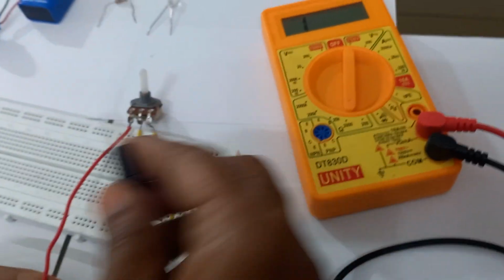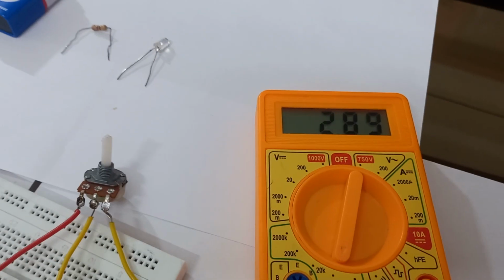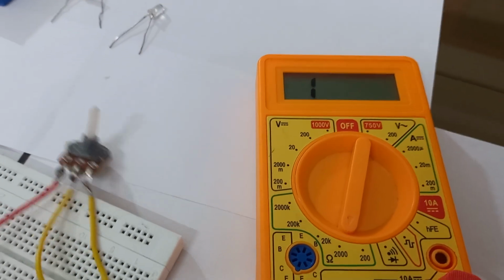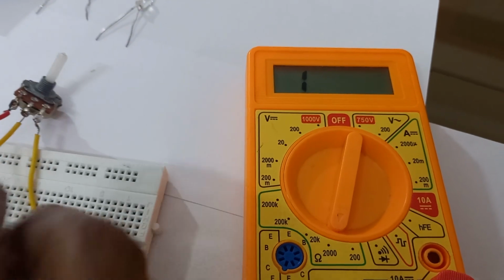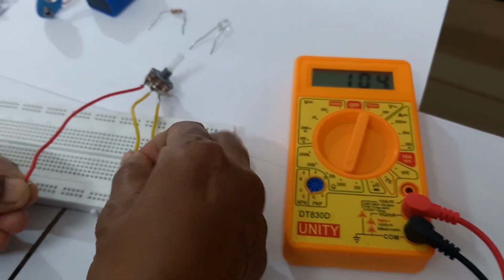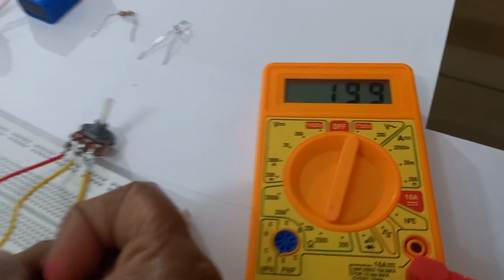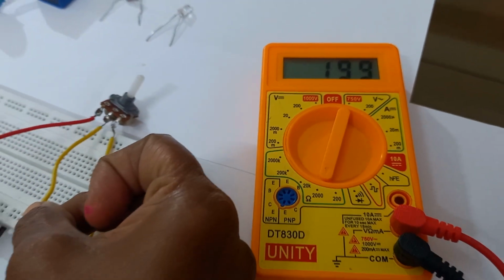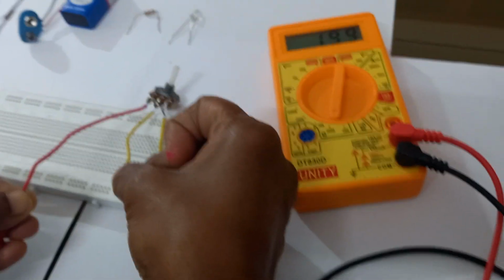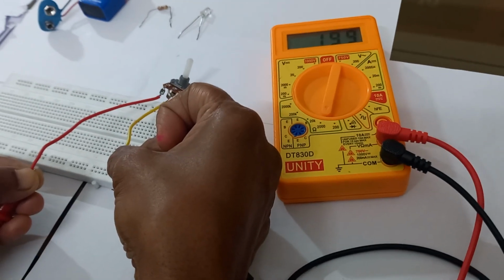Now check the resistance between the first point and the middle point. How much is it showing? 199 ohm. So from the first terminal to the central terminal it is showing 199 ohm.